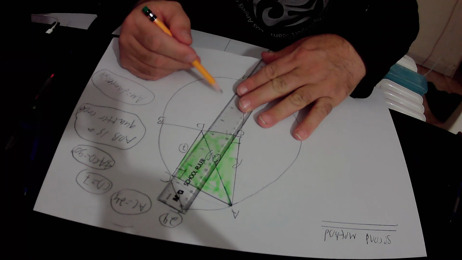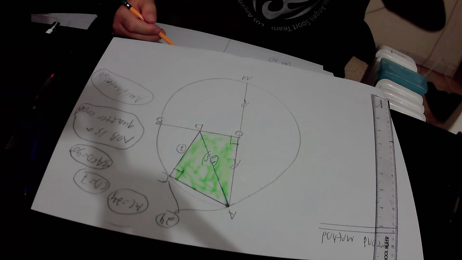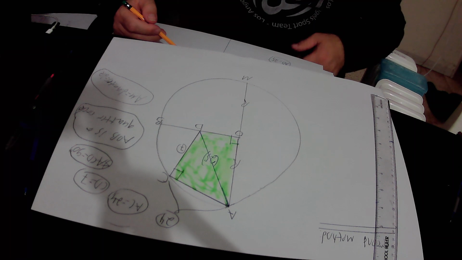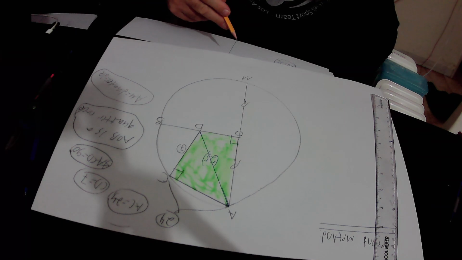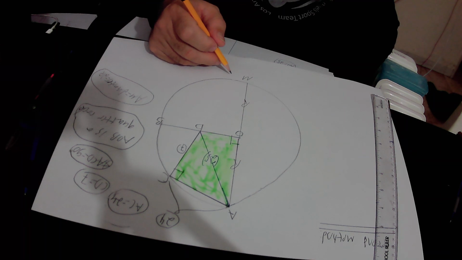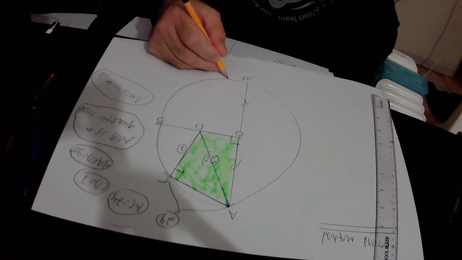Okay, so we will assume that the extended side CD will not touch the circle exactly at point M, but at another point. For example, that the extended side CD will touch the circle at this point, point N.